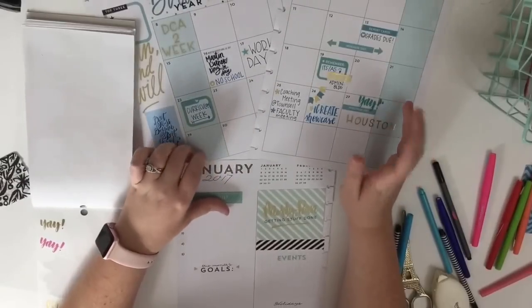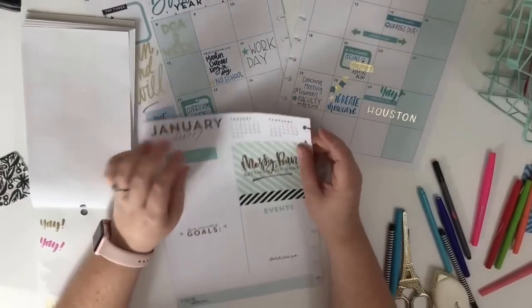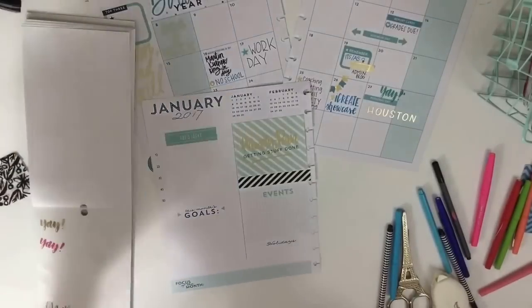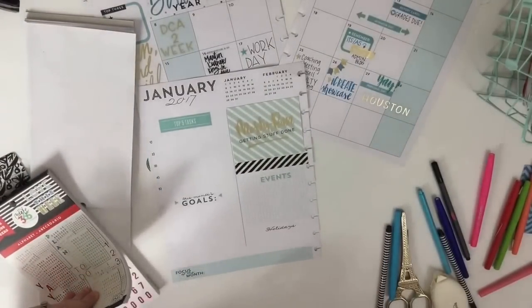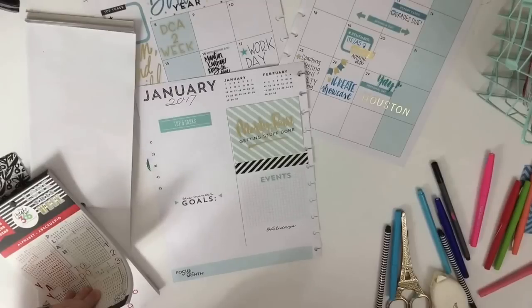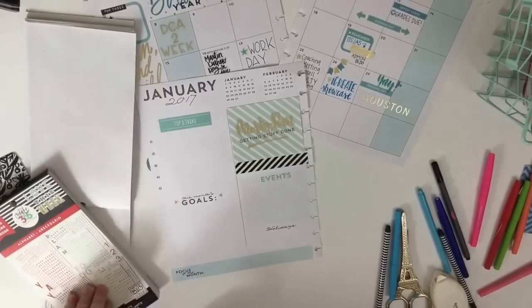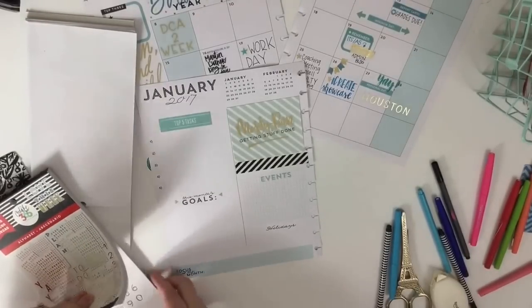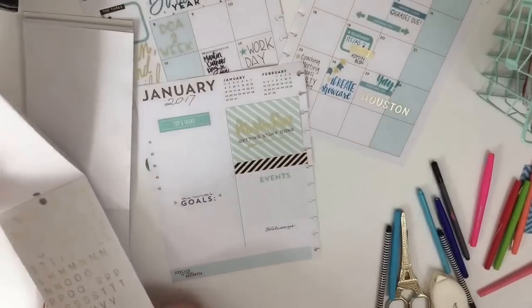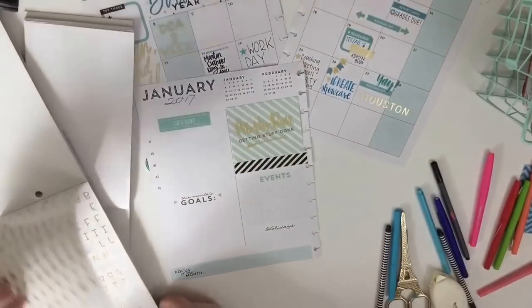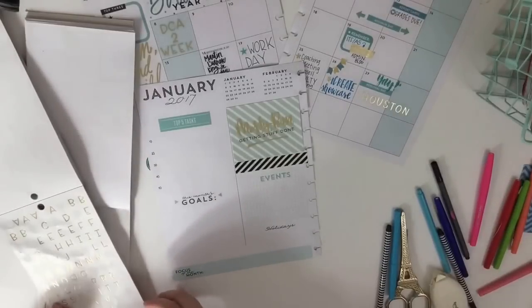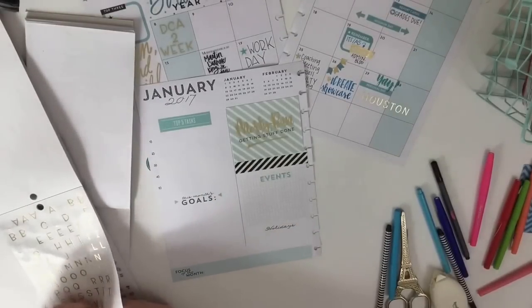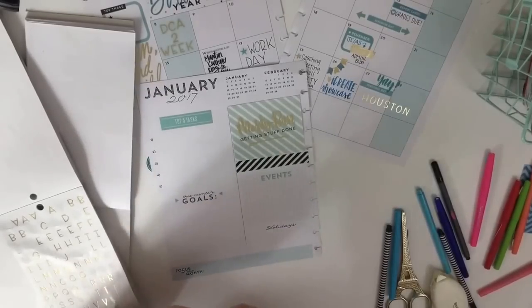So I can't fit all of those things. We also have a work day, so I've just got to kind of pick and choose what I want to go here. So I think I'm going to start with the work day, because that's a pretty big one. I'm going to go here to my trusty alphabet sticker book, and I'm going to put a 1 and a 7 down right here.